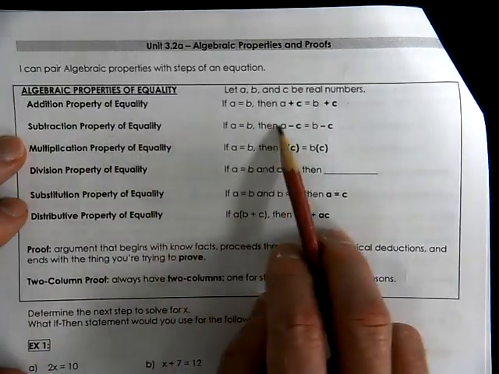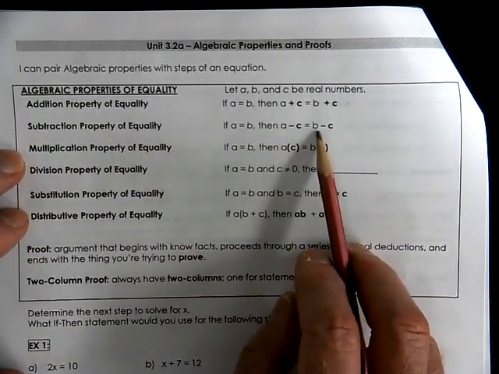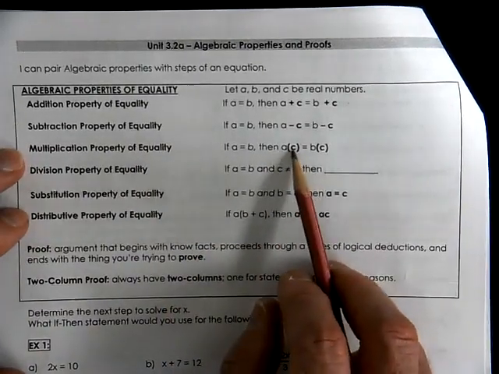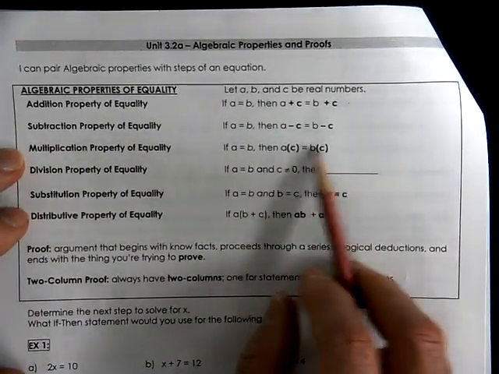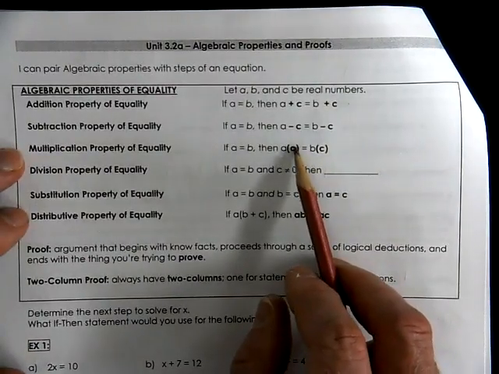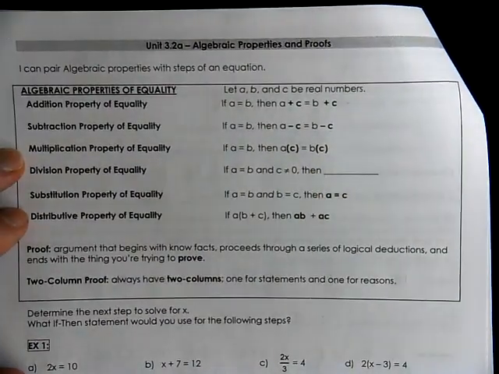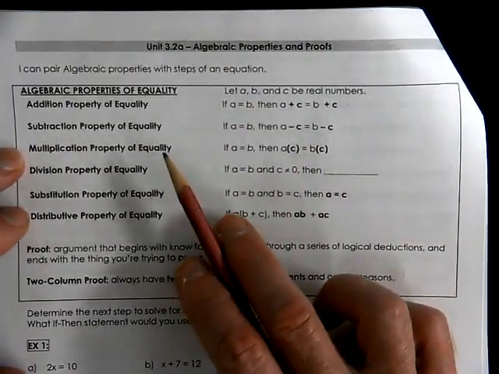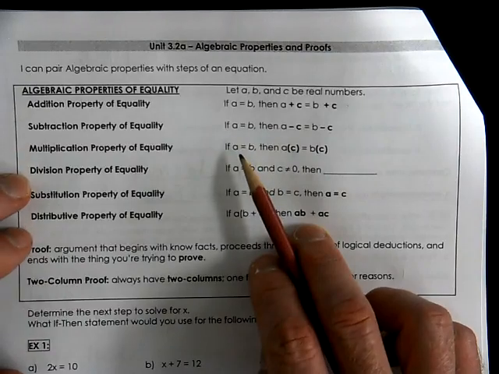Subtraction property of equality. That's when we subtract the same amount. Multiplication property of equality. That's when we multiply the same amount to both sides of the equal sign. You've got to pay attention to when you do that, but this is what it would be called.